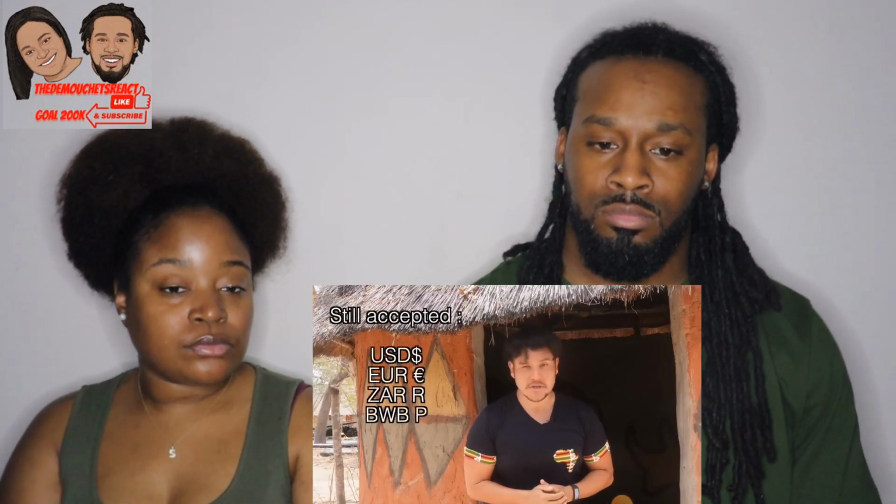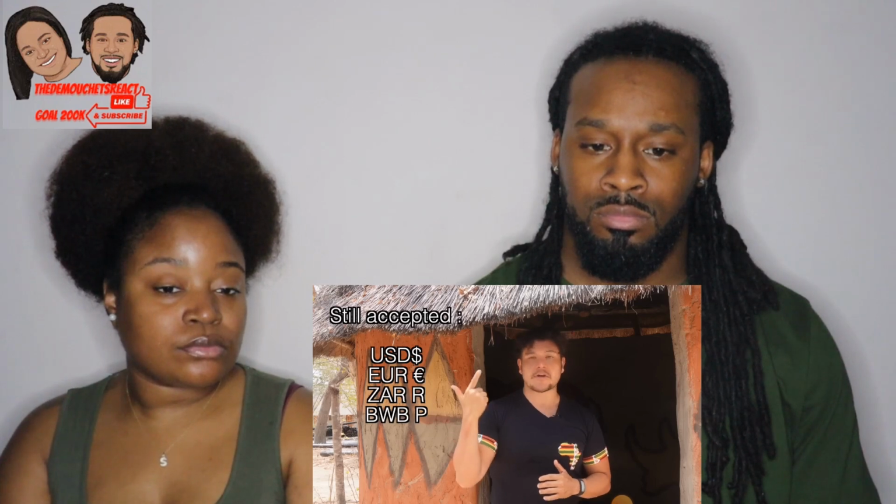And at stores, they will quote the official price in the ZiG. They are trying to push the new currency, but it's a little complicated. However, today you can still use dollars, euros, South African rand, and Botswanan pula. And unofficially, the dollar is the most popular one.